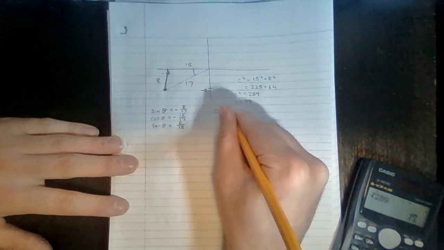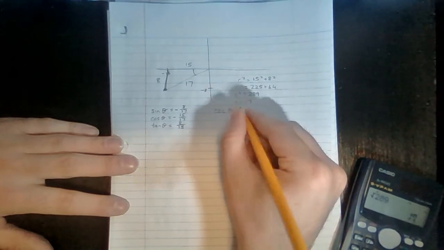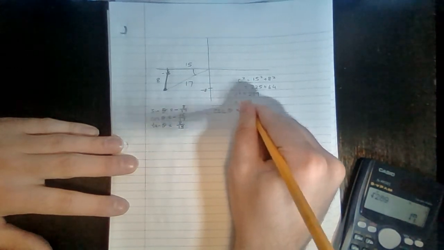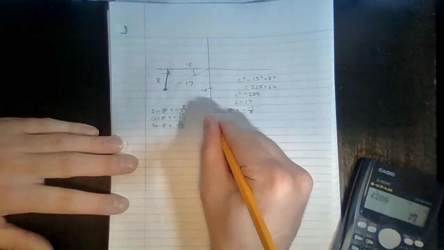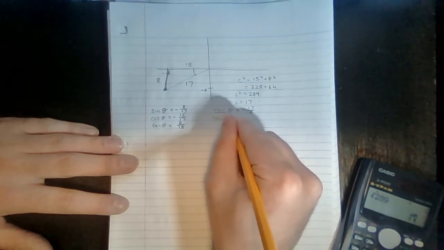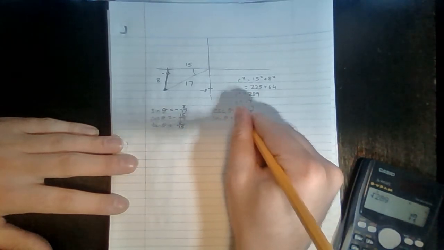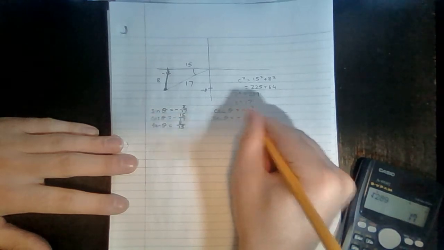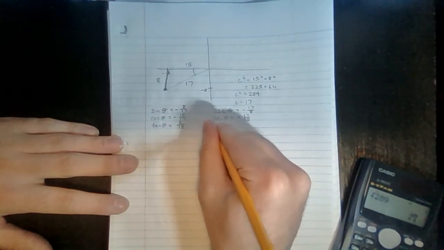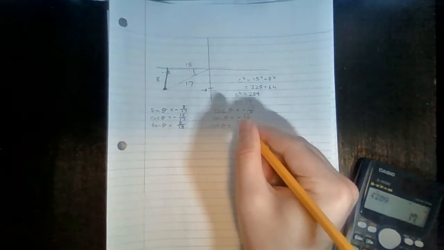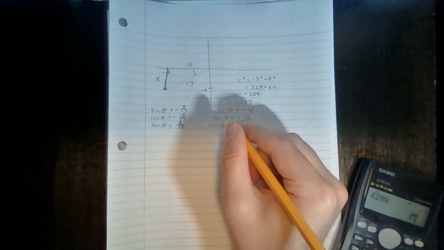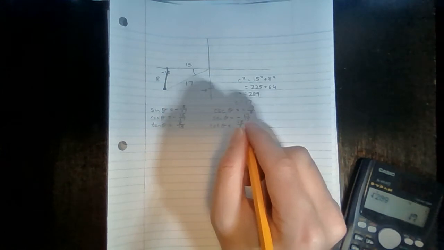So corresponding with sine, we have cosecant, and it's the inverse of sine. So we're going to flip our fraction. We get negative 17 over 8. Secant theta is the inverse of cos. So we get negative 17 over 15. Cotangent theta is the inverse of tan, and we get 15 over 8. So we found all of our trig ratios.